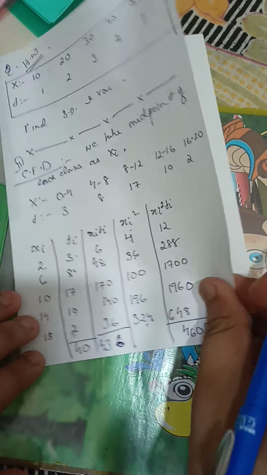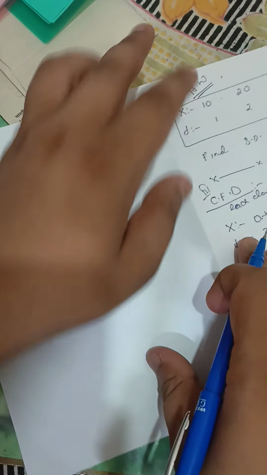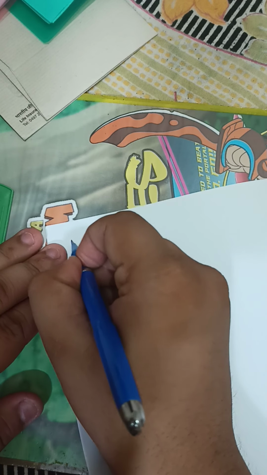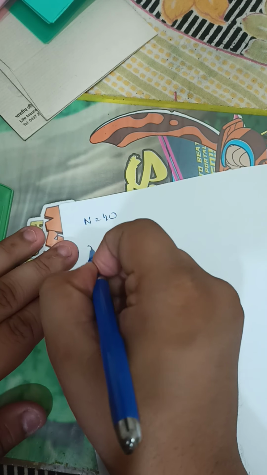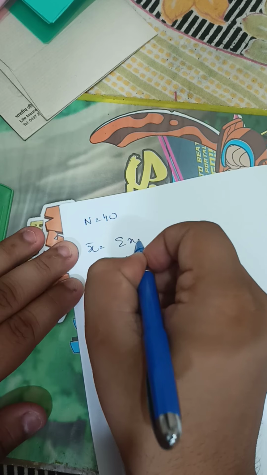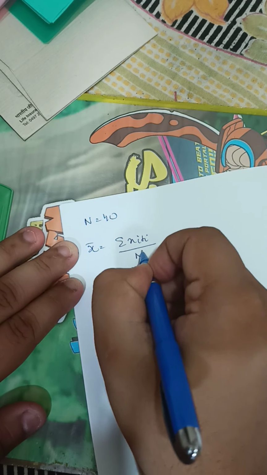So here you have n equal to 40, then X bar as summation XI FI divided by n.